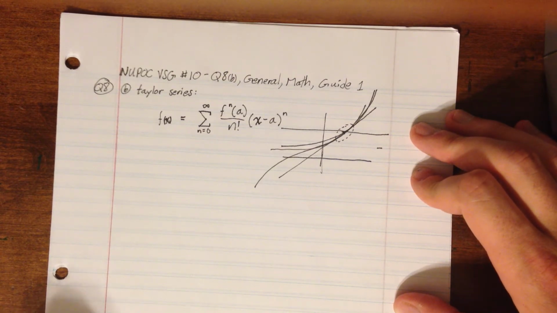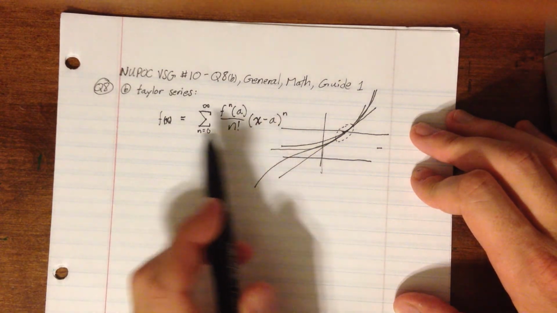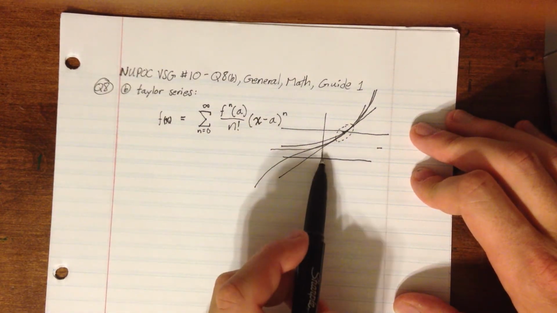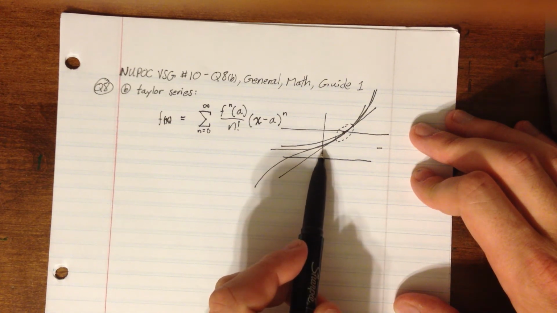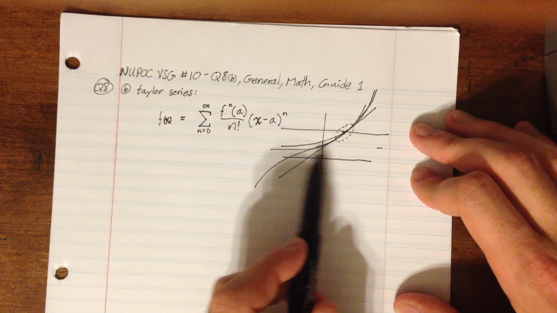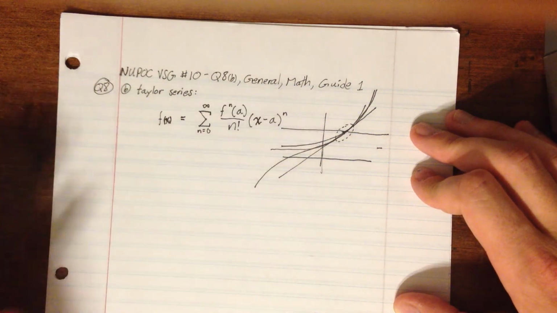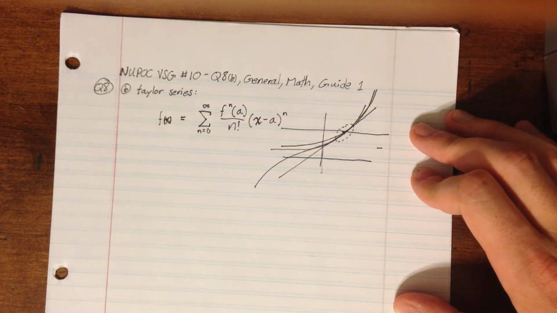And just another note, if we take this Taylor series and start expanding around a equals 0, so we take x values right around x equals 0, on either side of that, that would be what's called a Maclaurin series, so it's just a special case.